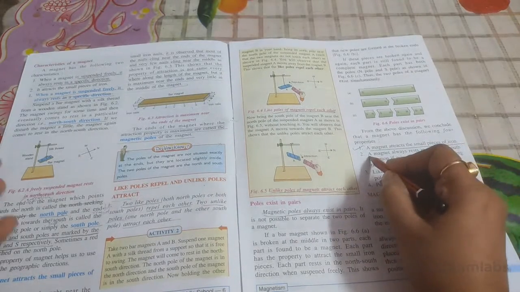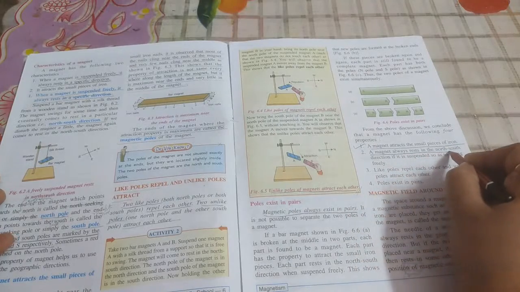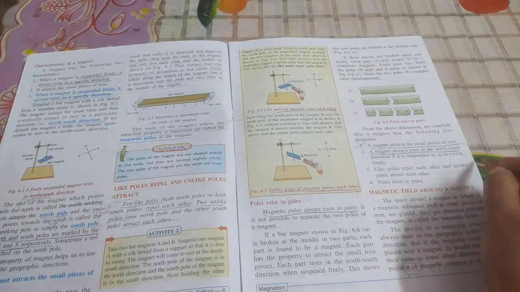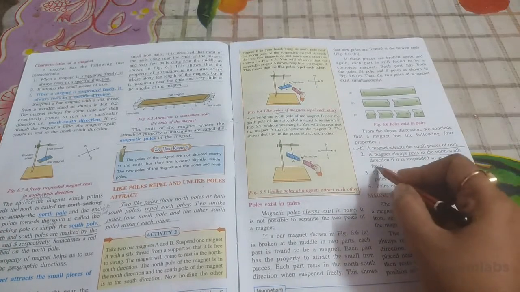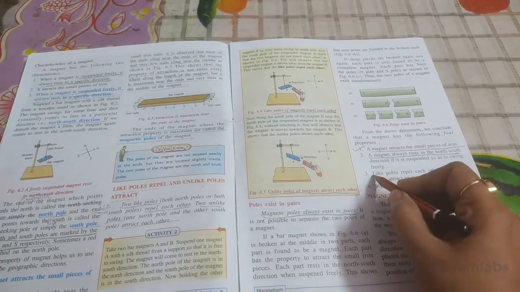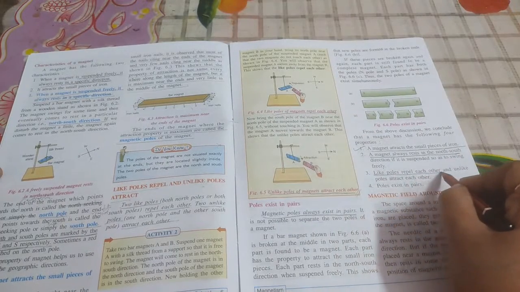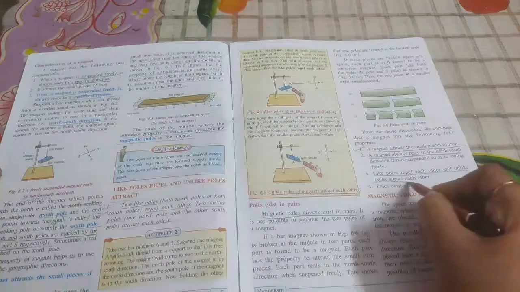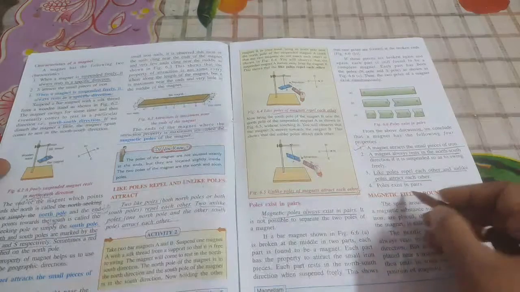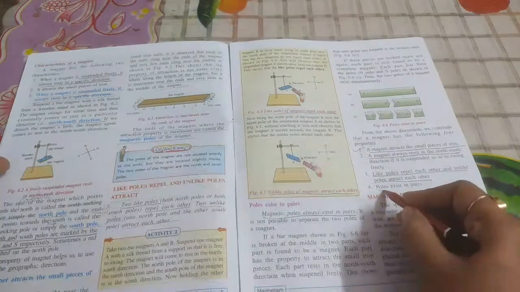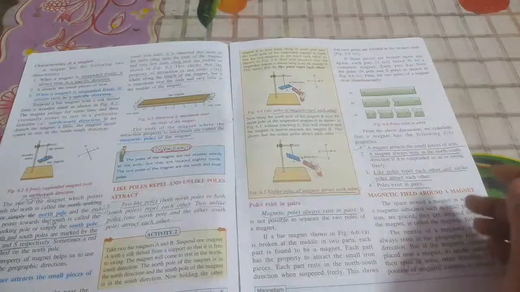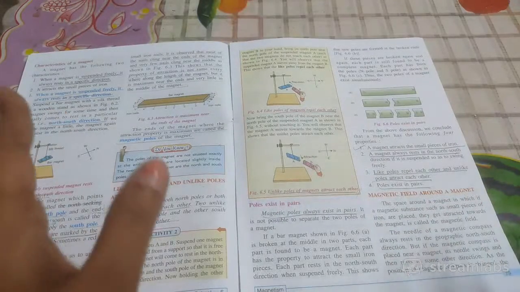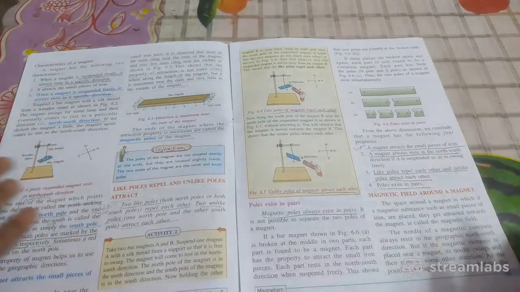Second, a magnet always rests in which direction? North-south direction. And third, like poles repel each other and unlike poles attract each other. And fourth, poles always exist in what? Pairs. So these are the four properties of a magnet.